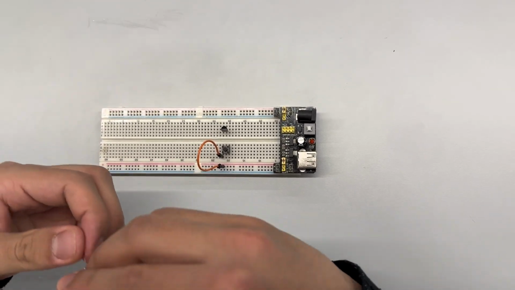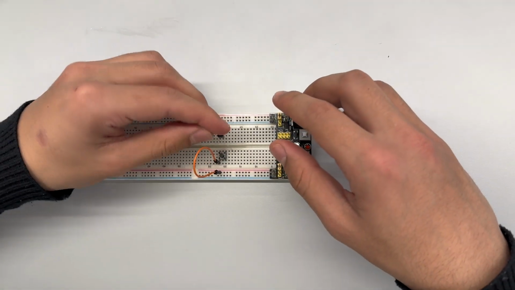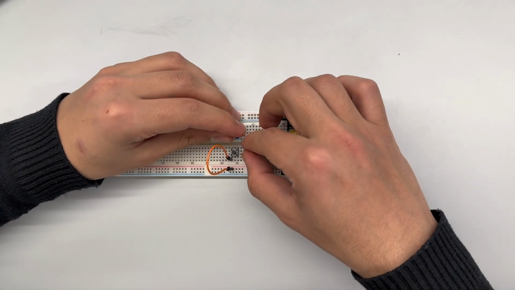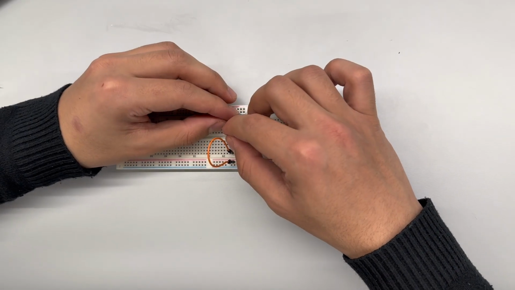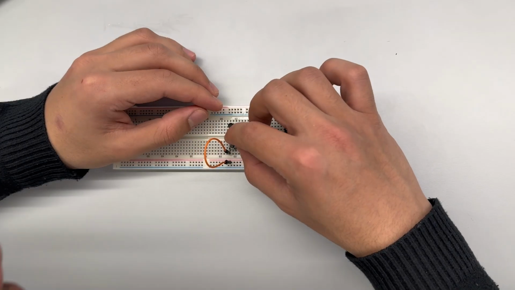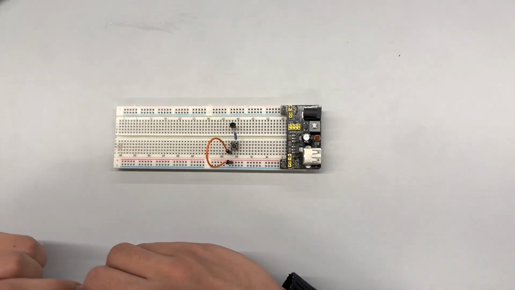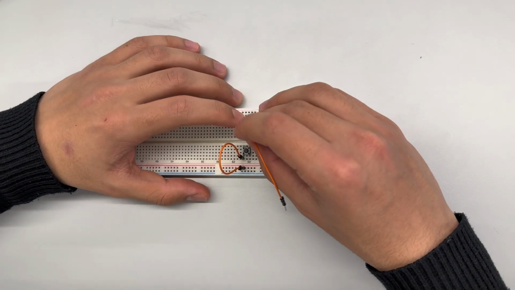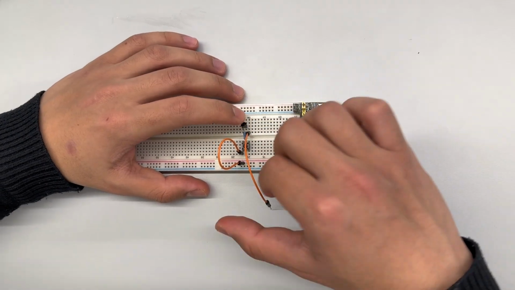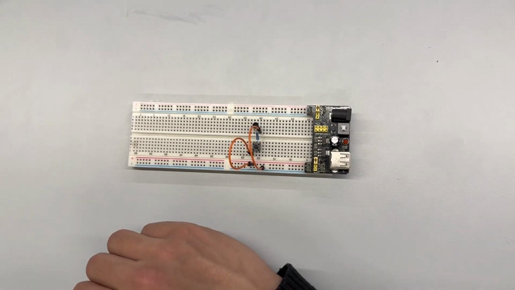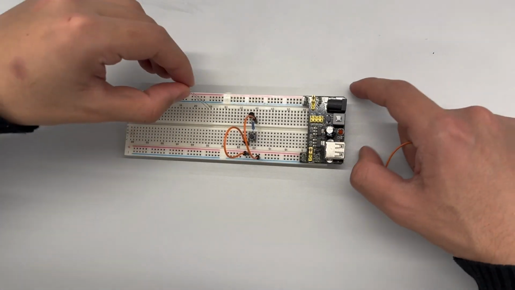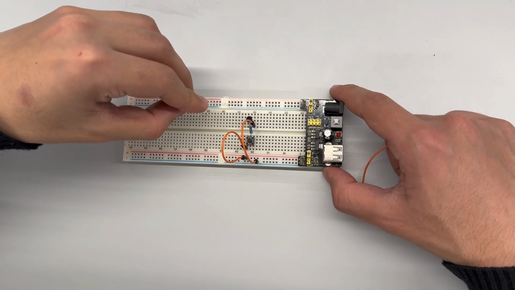After that, I inserted an NPN transistor into the breadboard. In this circuit, the transistor works like an electronic switch. It controls whether current can flow through the output or not. Then I connected the push button to the base of the transistor through a blue resistor. This resistor is very important because it limits the current going into the base and protects the transistor from damage.